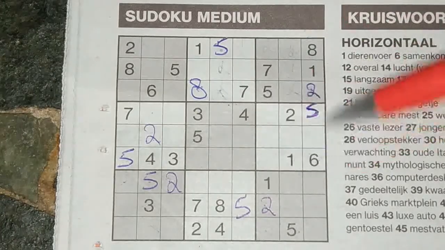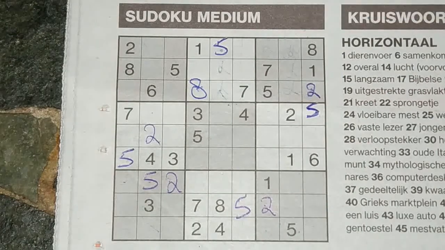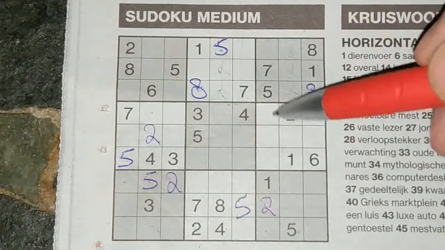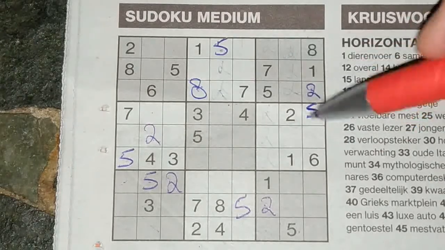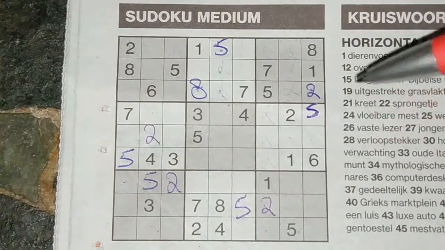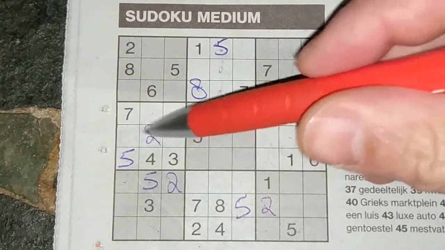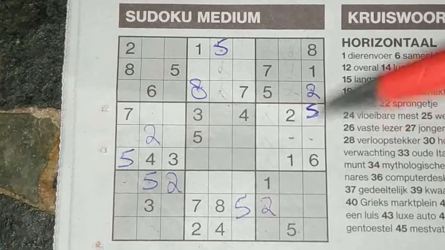In this big square, 1, 2, 3, 4, 5, 5 missing numbers. One of the missing numbers is a 7. I see there 7, so no 7 in these 2 boxes. So the 7 could be here or could be there. So in the middle row, we have a 7 in one of those 2 boxes.